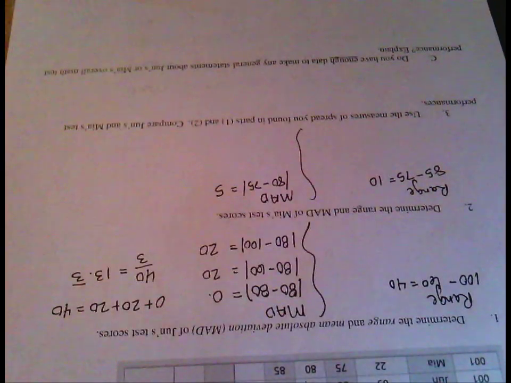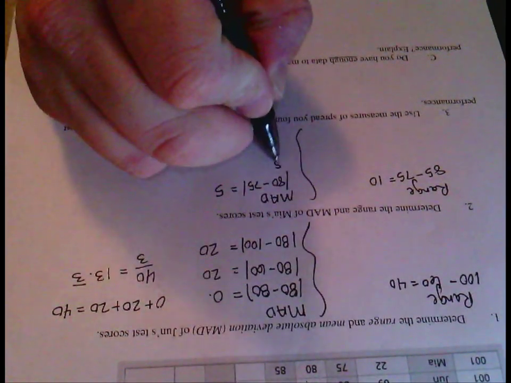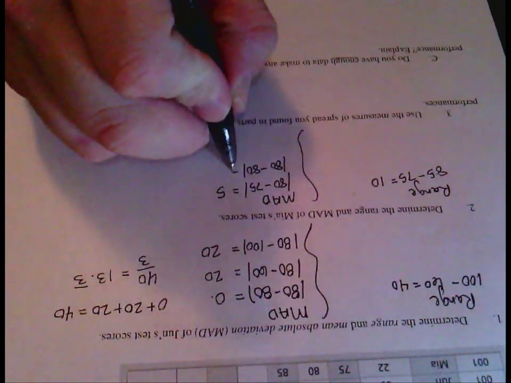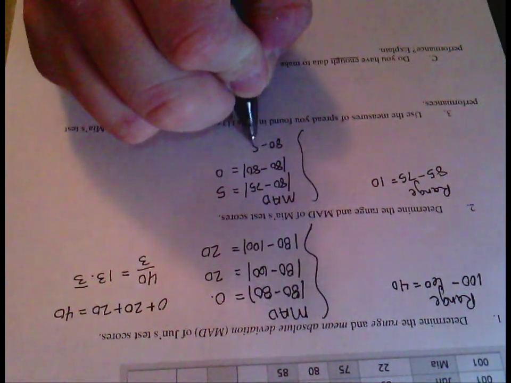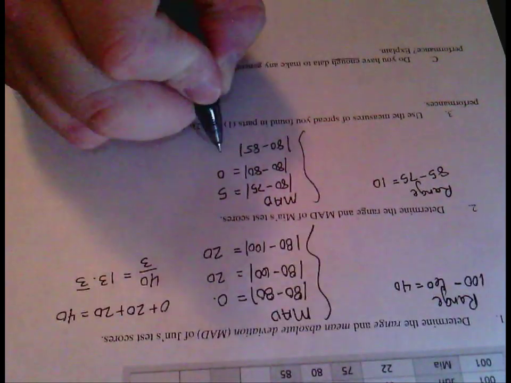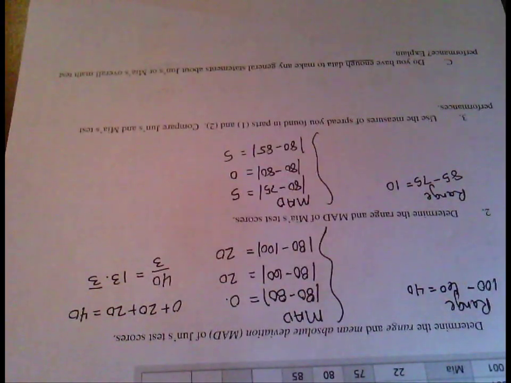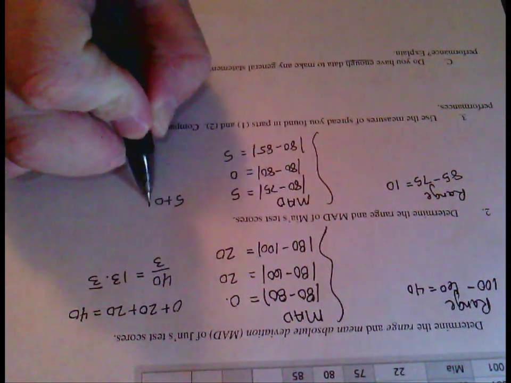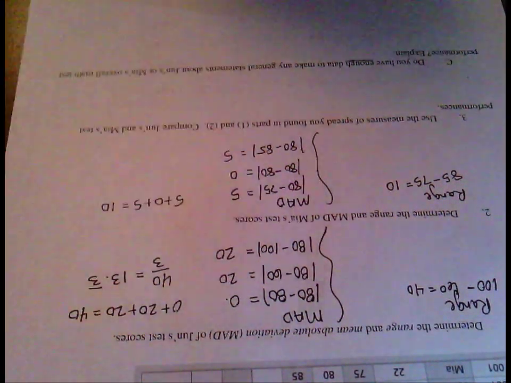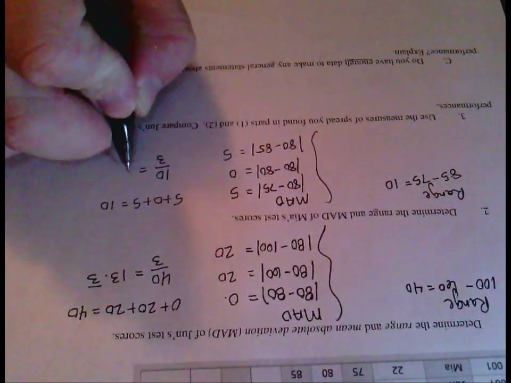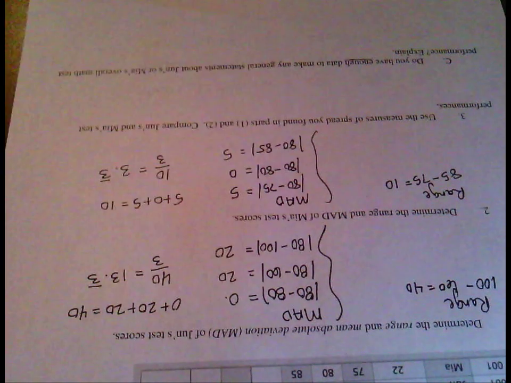It gives me 5. I take 80 minus 80 and find the absolute value of that. That gives me 0. I take 80 minus 85. Gives me negative 5, but the absolute value of that is 5. Then I add it up: 5 plus 0 plus 5. That gives me 10. So it becomes 10 over 3, which is 3.3 repeating.